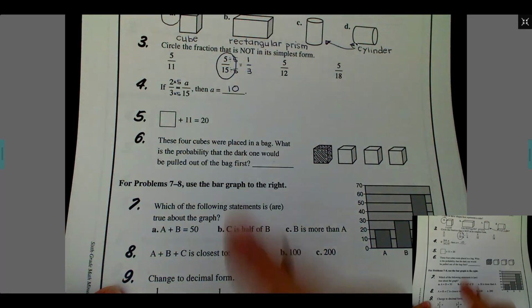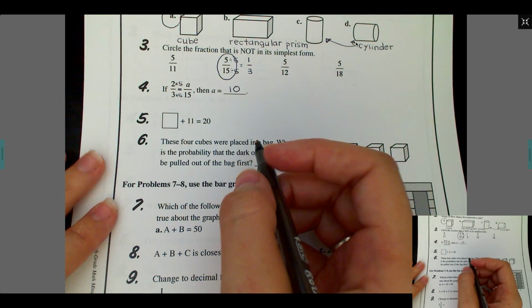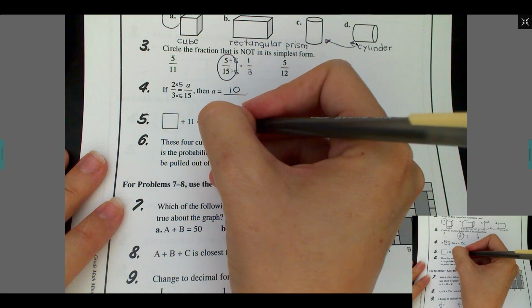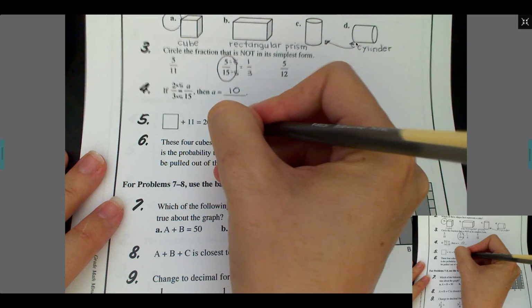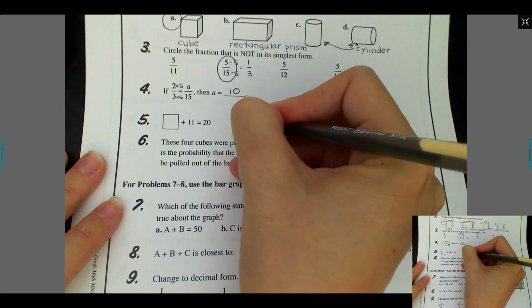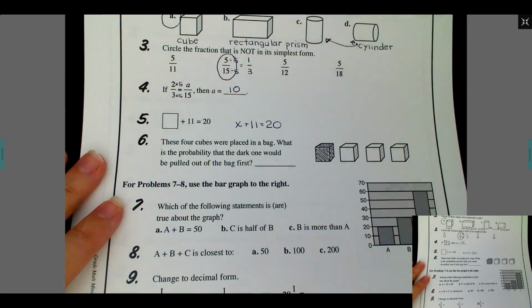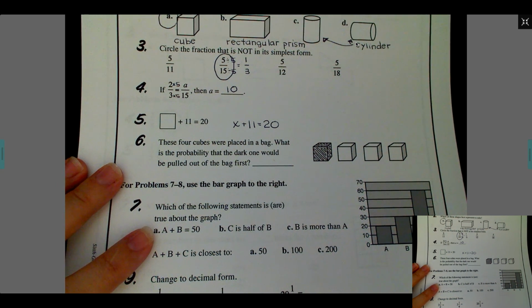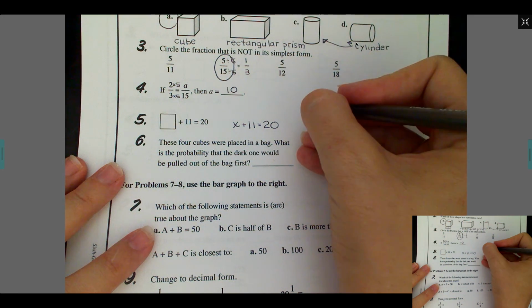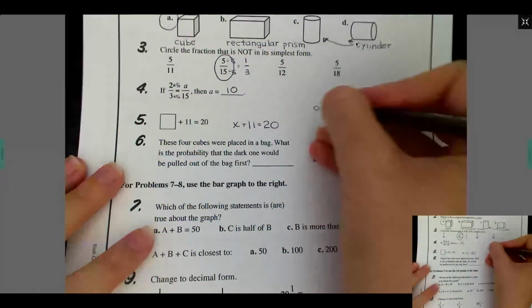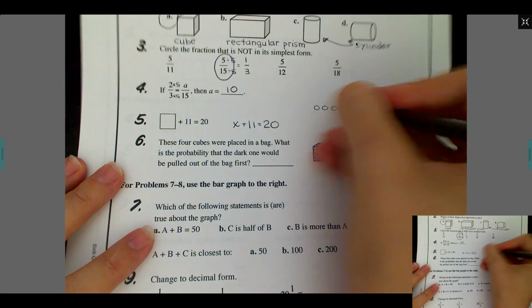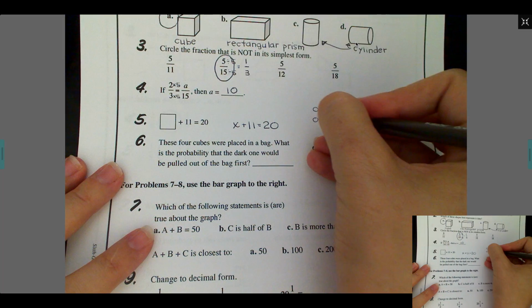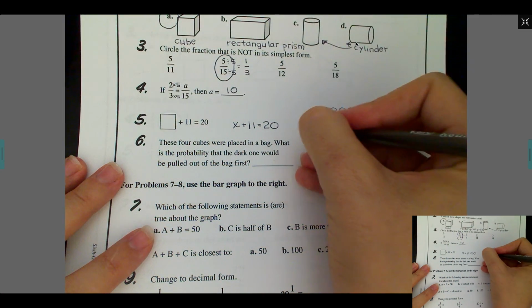We have another early algebra problem for you. We have the box plus 11 equals 20. So this is really x plus 11 equals 20. And I want to know, how do I find x? We want to make x all by itself. So if you think about it, I'm going to go, okay, 20 counters. I'm going to do 4 rows of 5 counters. So I'm making an array here.